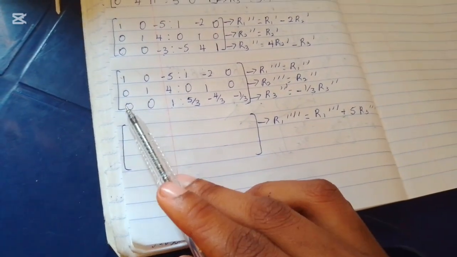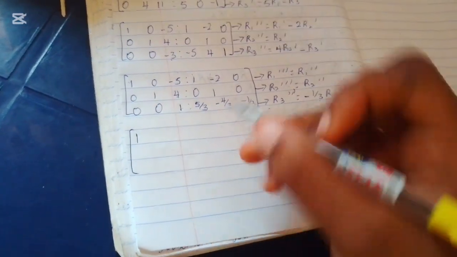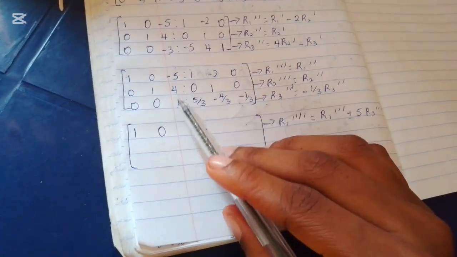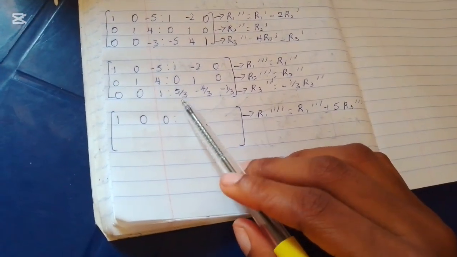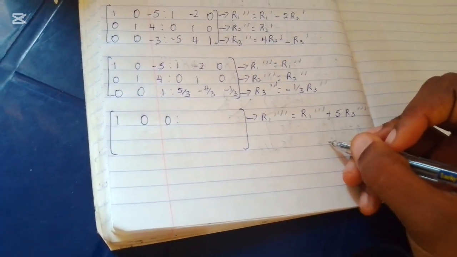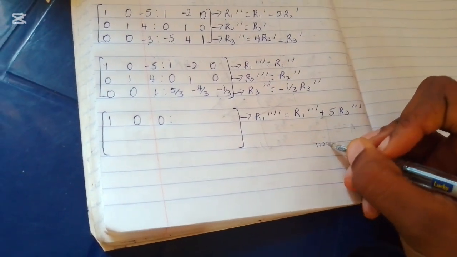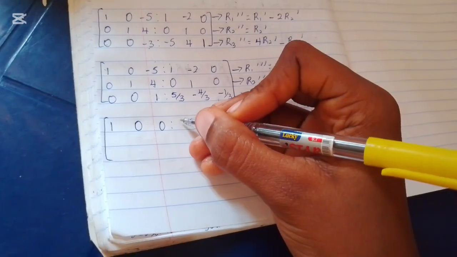All right, so if we do that, 1 plus 5 times 0 remains 1, didn't affect it. 0 plus 5 times 0 remains 0, didn't affect it. Negative 5 plus 5 times 1, this will now turn here to 0. 1 plus 5 times this, that's 1 plus 25 over 3. 1 plus 25 over 3 should give us 28 over 3.